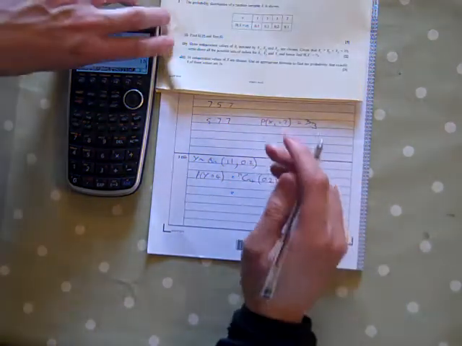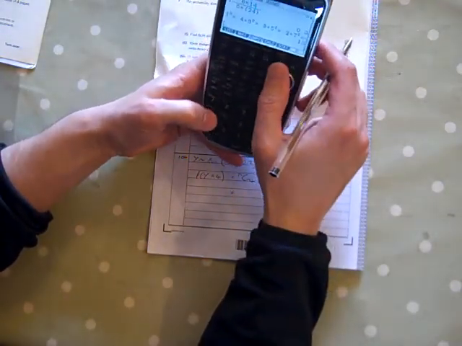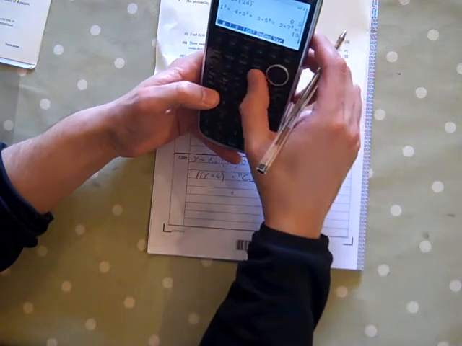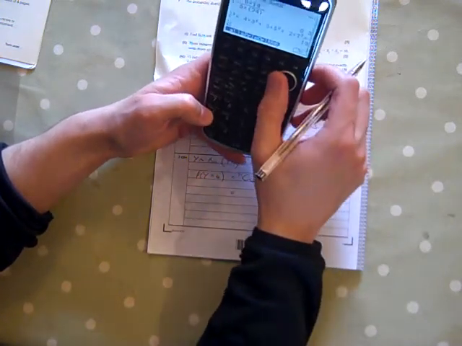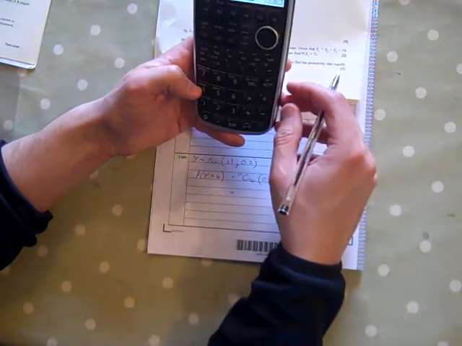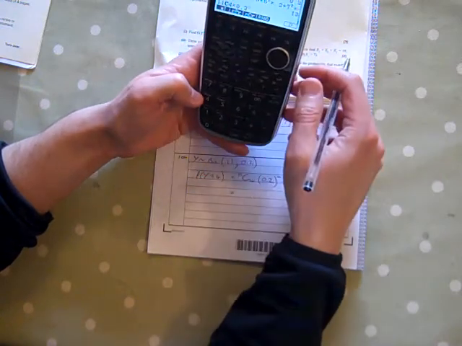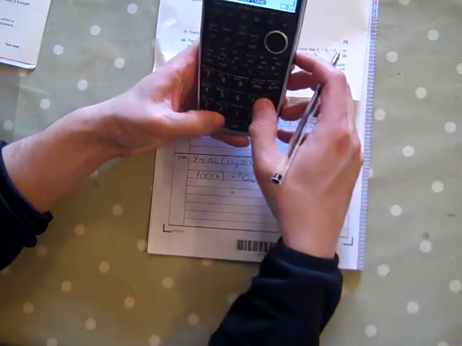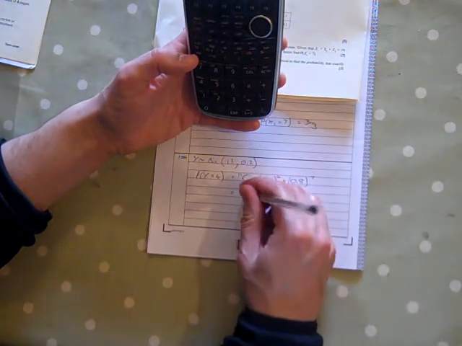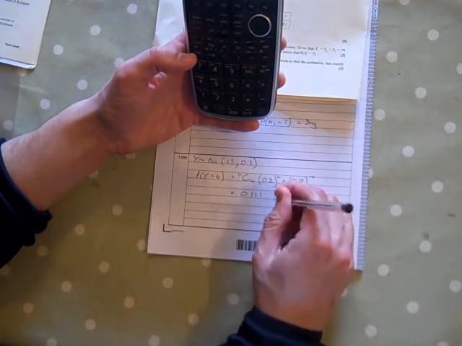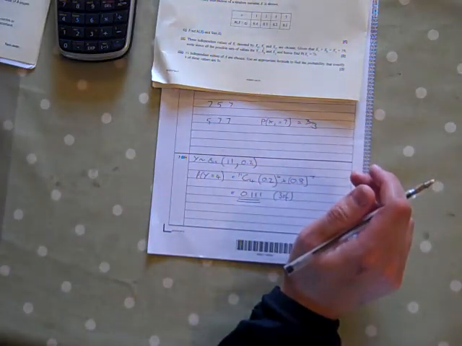And we put that into the calculator. I can't remember how to do 11C4 on this, I don't think. Is it in there? No. That's not good. Prob, there we go. So we've got 11C4 times 0.2 to the power of 4 times 0.8 to the power of 7, giving us 0.111 to 3 significant figures. And there we go. And that's maths.